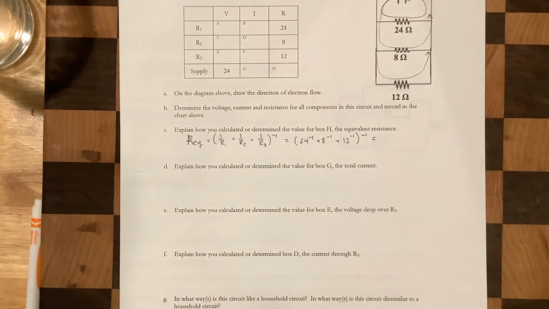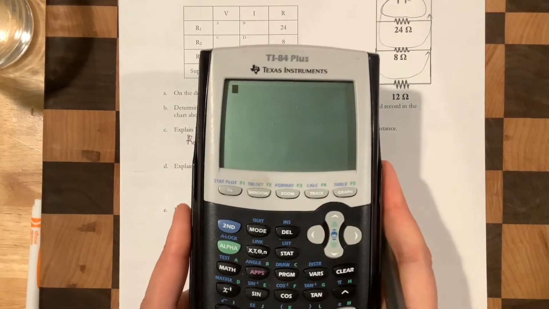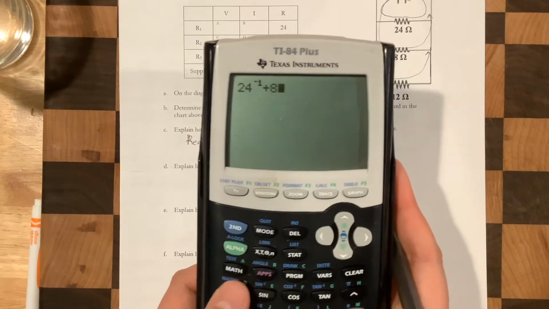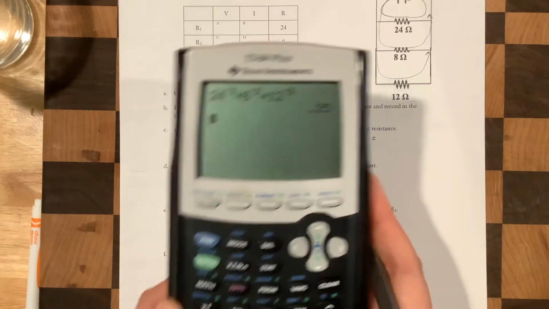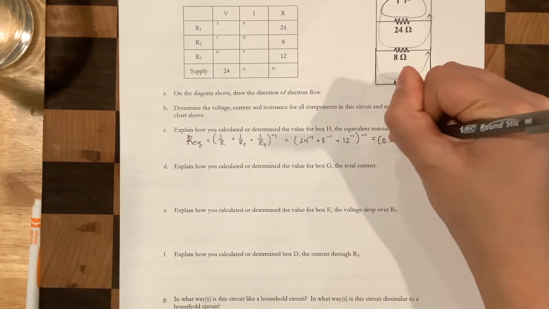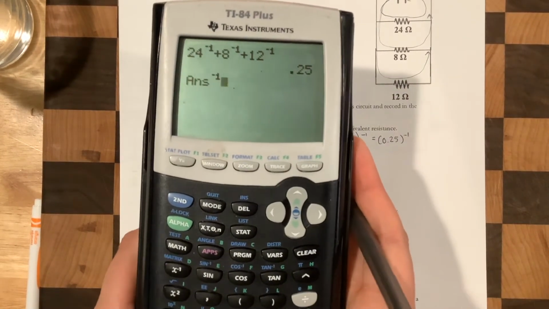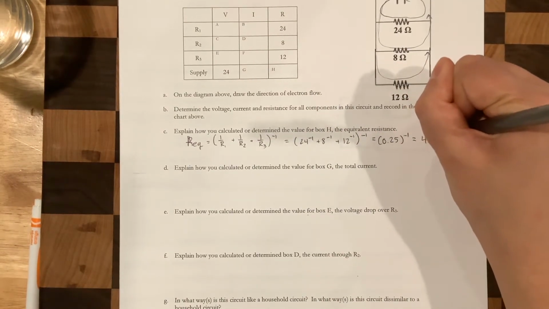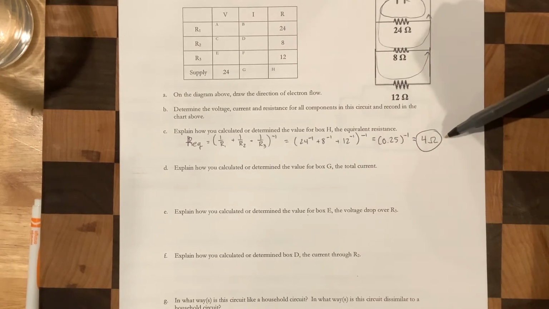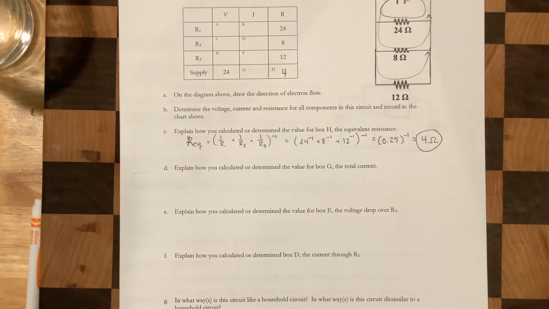All inverted. And just like I did in class, I'm going to substitute into my calculator those values, 24 inverse plus 8 inverse plus 12 inverse. I'm going to do those first. So that's 0.25. But that's 0.25 inverse. So I'm going to hit inverse one more time to make 4 ohms. And we do that double check at the end, remember? Is 4 ohms smaller than the smallest resistance? Yeah. 4 ohms is smaller than 8, so hey, my value for H makes sense.